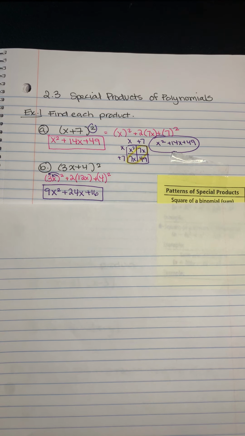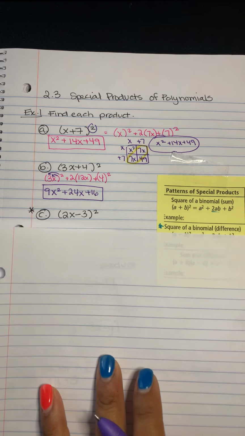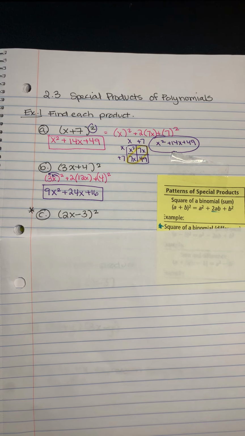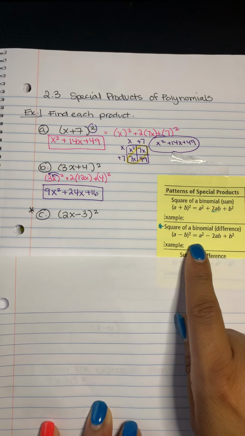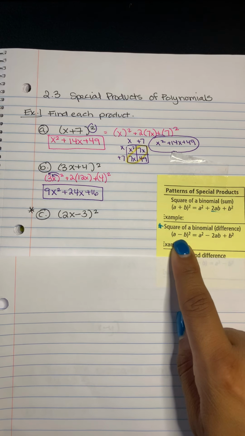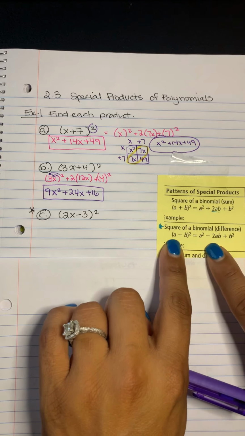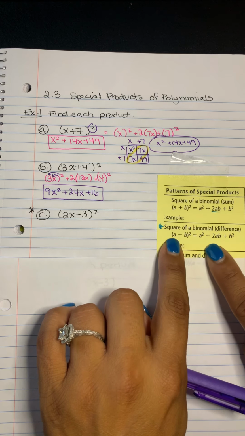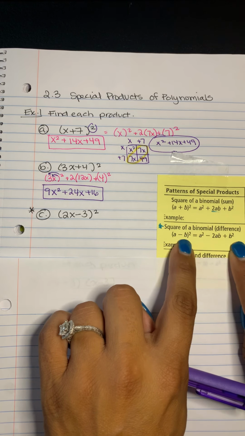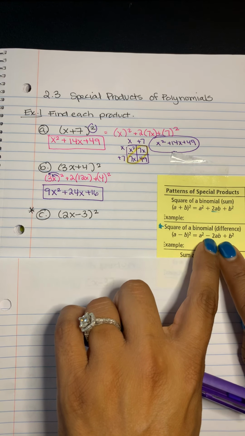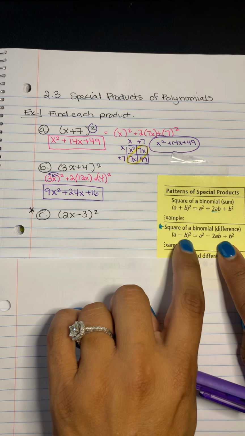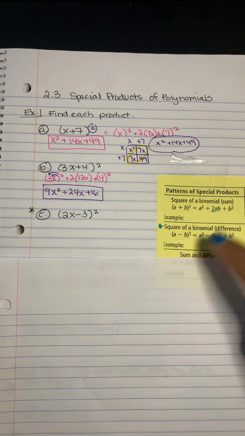Again, if you're not comfortable with the special products or special patterns, you can fall back on the box method, FOIL method, etc. Okay, let's throw in a negative. Now we're looking at the square of a binomial, the difference, which means there's a negative. It looks like the exact same thing. We square the first term and square the last term, which is again going to be positive. The only negative is going to be the middle term, and it's 2 times the 2 terms, so we multiply these 2 terms and then multiply by a negative 2.